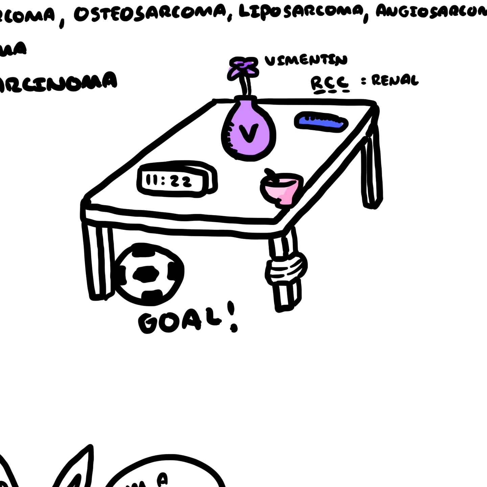So remember that that's for mesothelioma. And also remember that it's at the end of the table. This is a stretch, but that's for endometrial carcinoma.